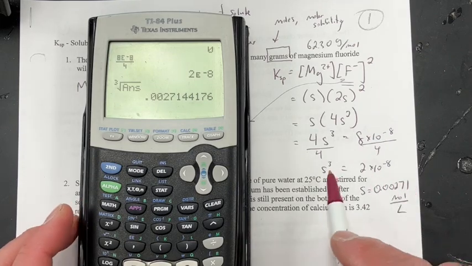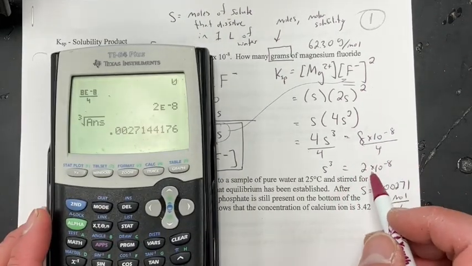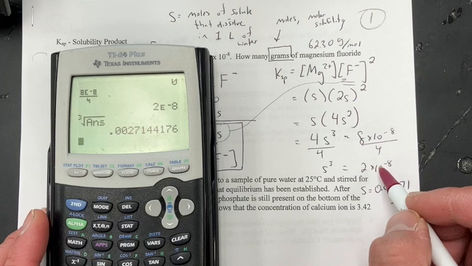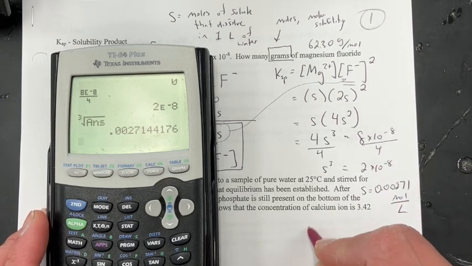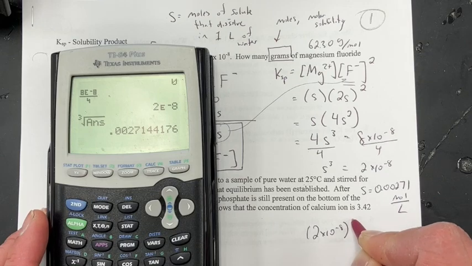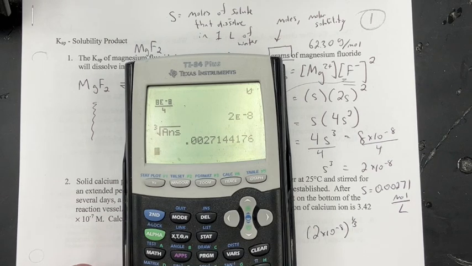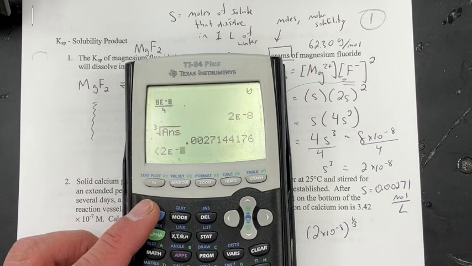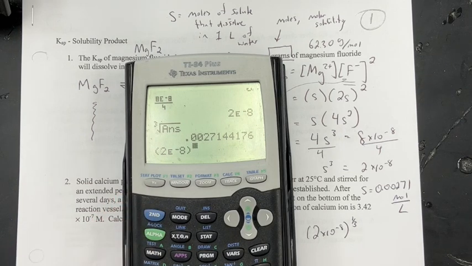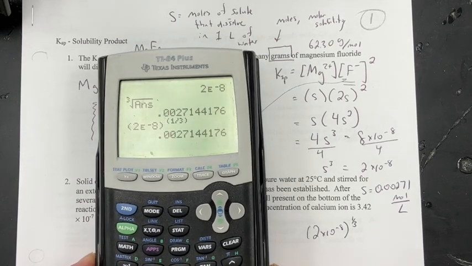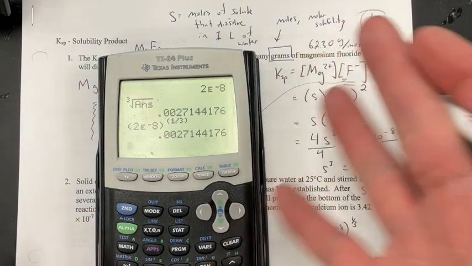The other way of doing cube root is if I have some number here and I want to take the cube root of that, you can also raise it to the 1/3 power. So if I take 2 times 10 to the minus 8 and raise it to the 1/3 power, it gives me the same thing, okay? So there are a couple ways of doing cube root, or however else on your calculator.